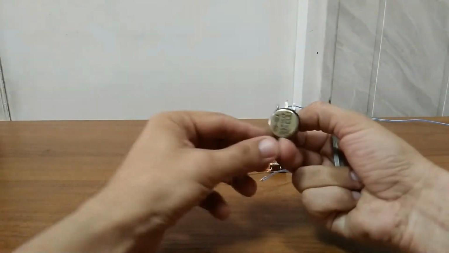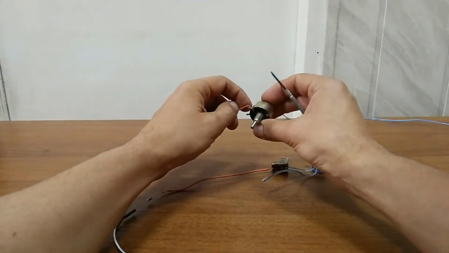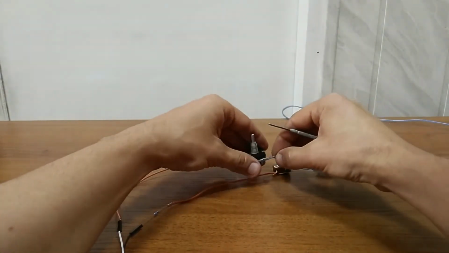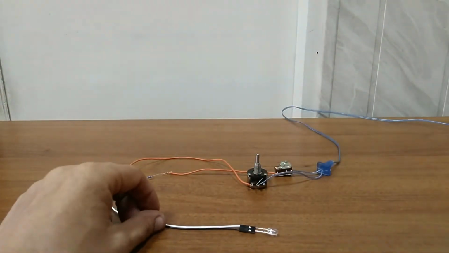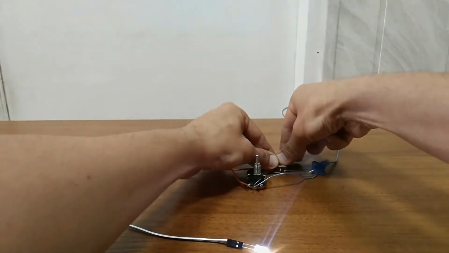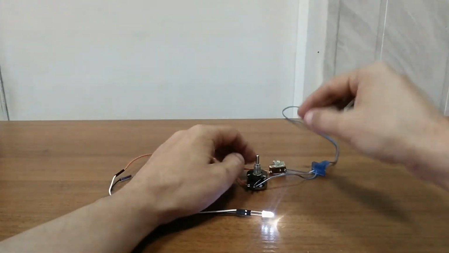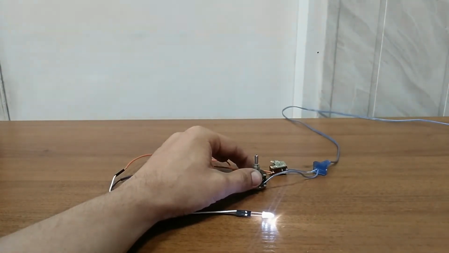It's 470 ohms. I will put it inside, and now we will see if it works or not. Okay, switched on. I think our resistor is now at maximum, and we have a total resistance of almost 500 ohms.